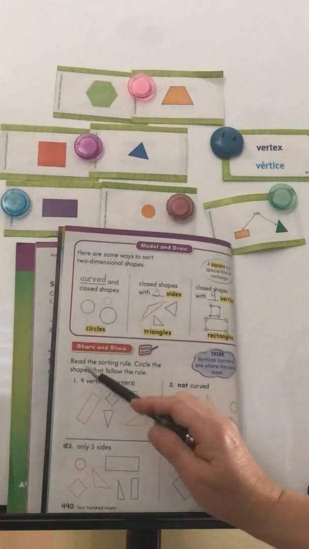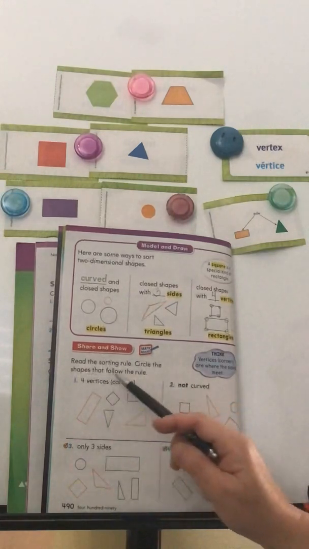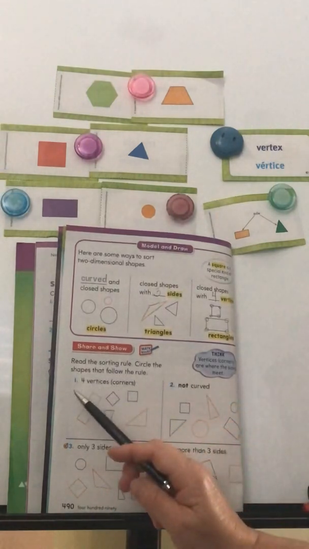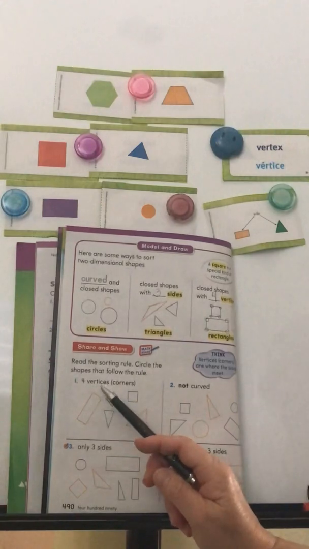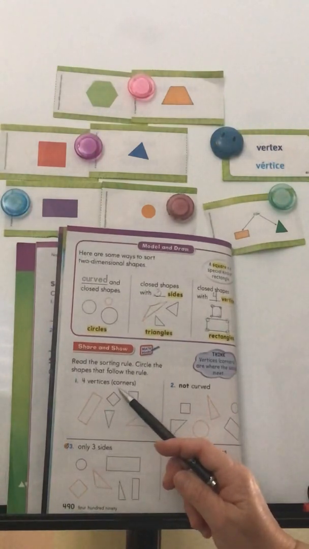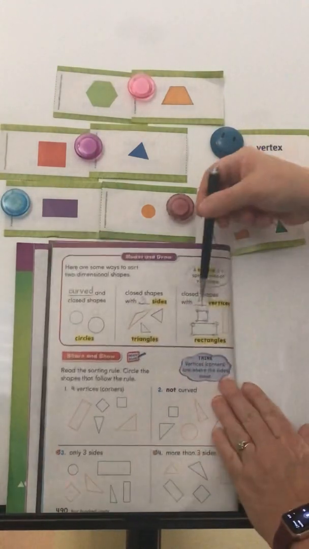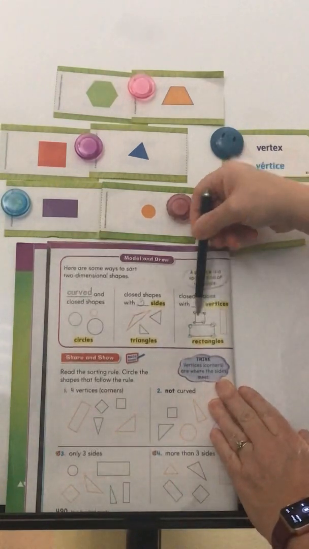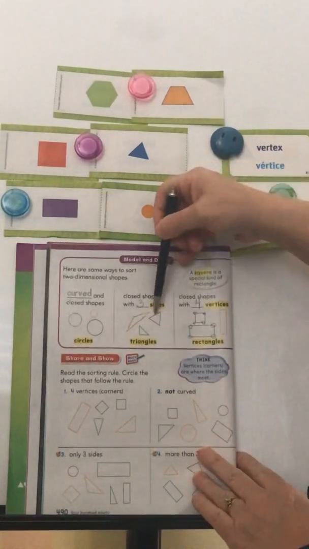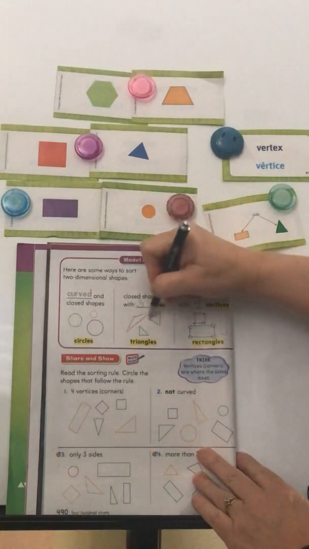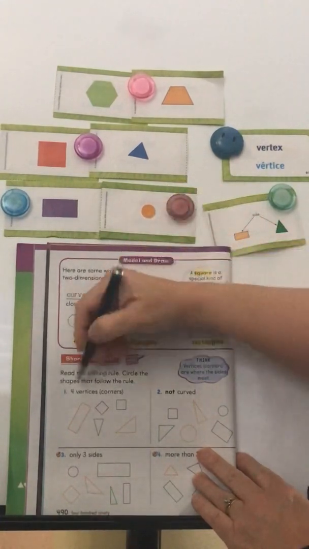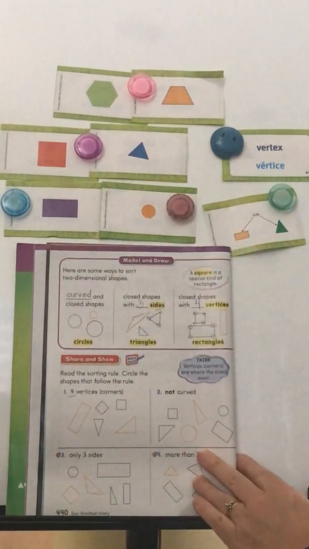All right, so we're going to read the sorting rule and circle the shapes that follow the rule. So number 1, the rule is 4 vertices or 4 corners. So we know from up here, rectangles and squares have 4. Triangles only have 3 vertices. So for this rule of 4, we will not circle triangles.